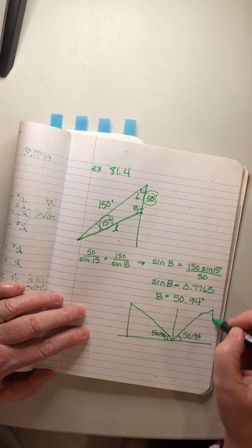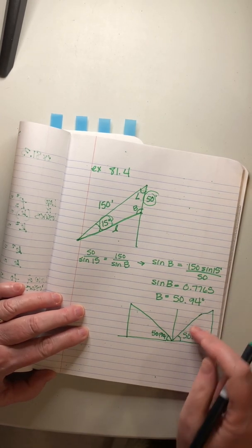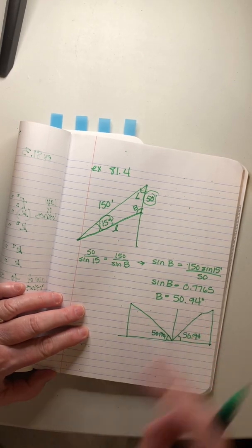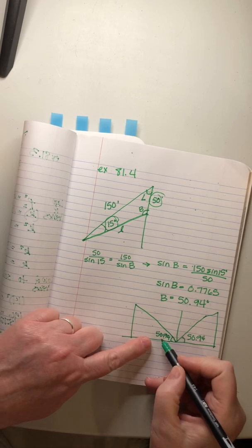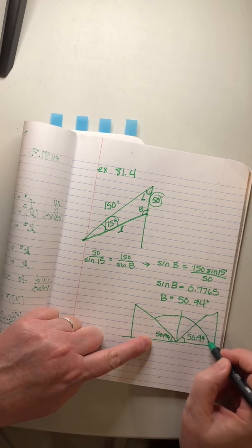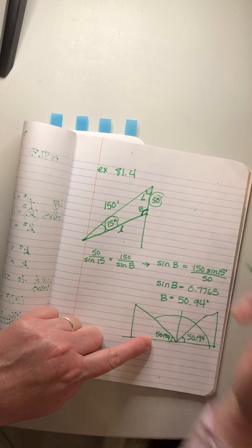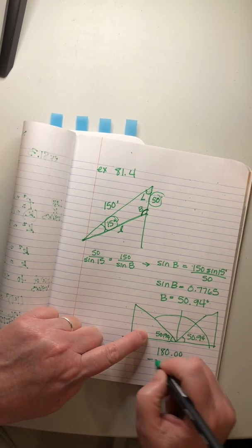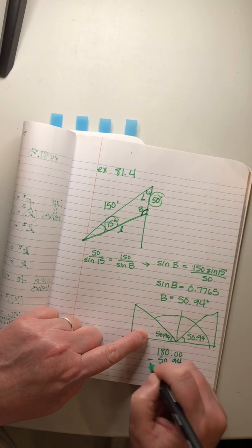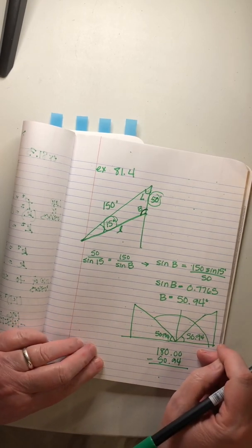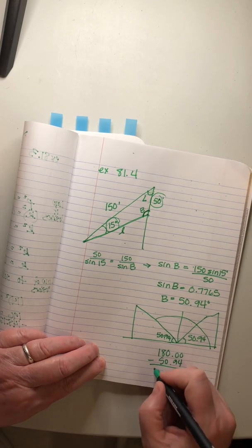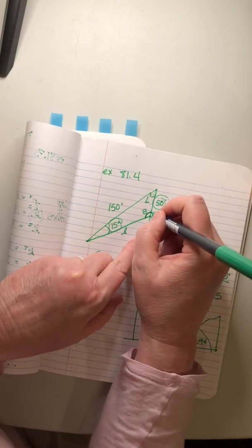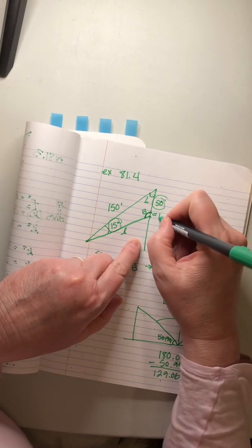Sine is positive in both of these quadrants, right? So positive 50 could be either of these. This looks much more like this one because it looks like it's more than 90 degrees. So then we do 180 minus 50.94, which gives us 129.06. That looks like the right value for this one.